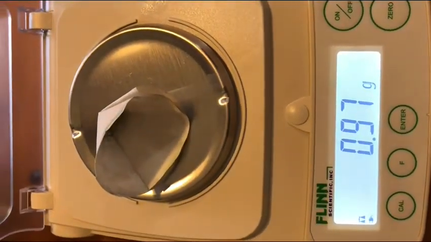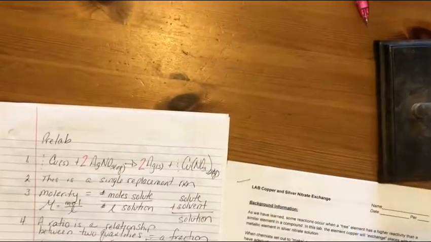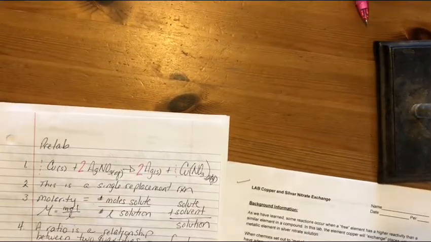Looks like 0.97. So one of the things I forgot to do is measure the mass of the filter paper last time. So hopefully this will all make sense.